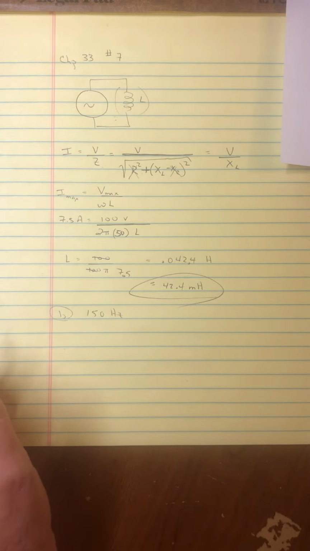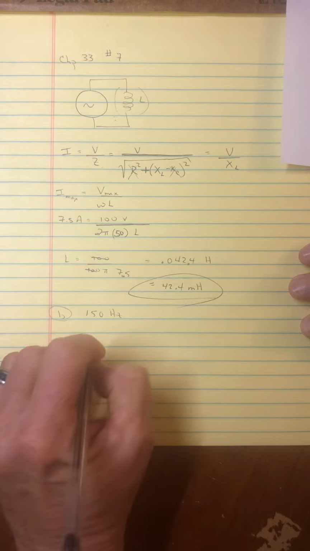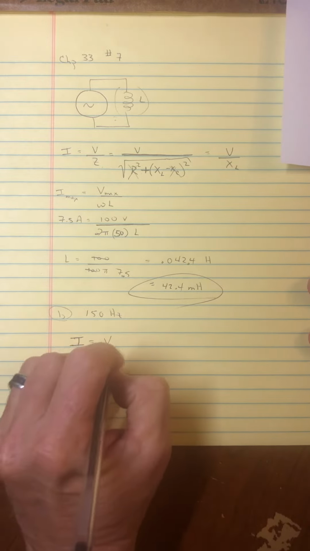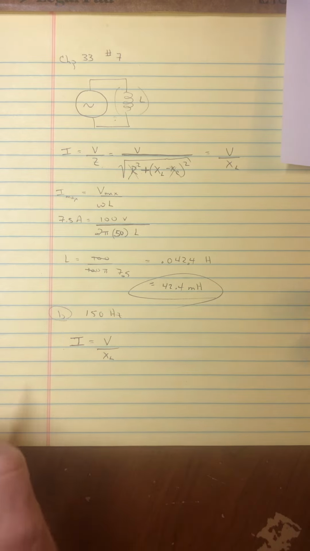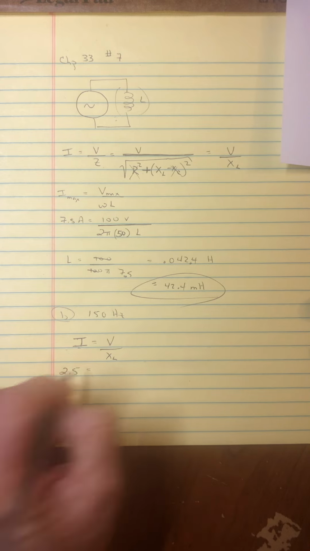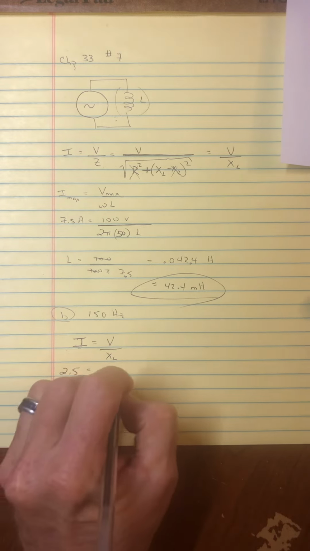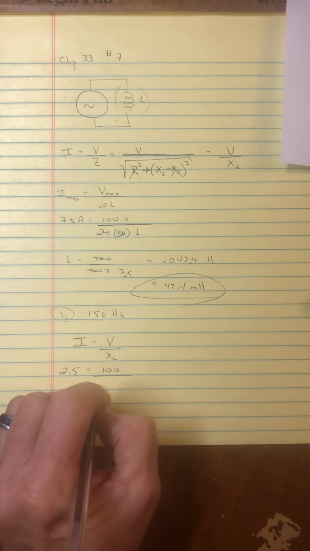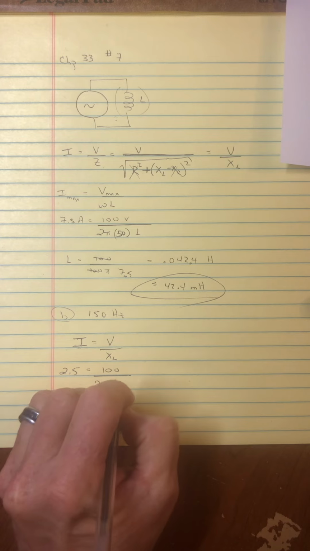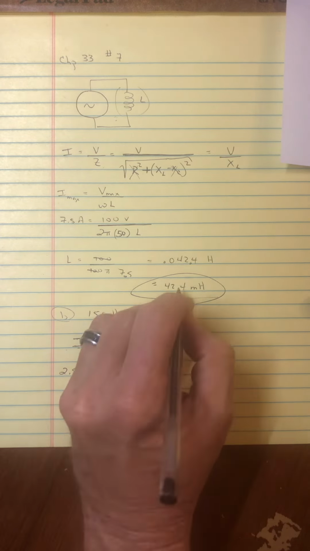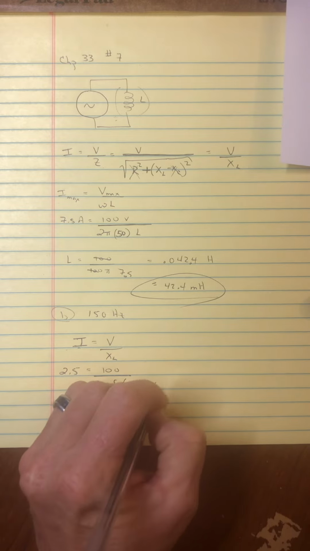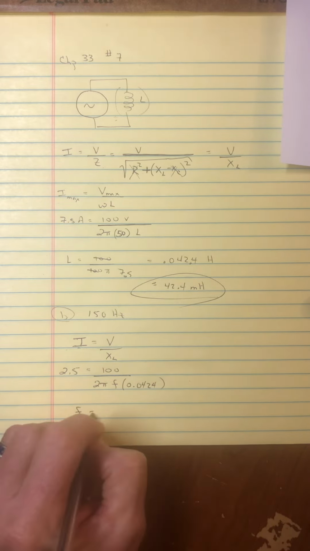Although maybe I'll just run the numbers here so that you can see, other than me doing proportions. Here is the starting equation, and so now we're going to be down to 2.5 amps. The voltage is still going to be 100, and then this right here is still the omega, so 2 pi f, and the inductance is this 0.0424, and now solve for f.